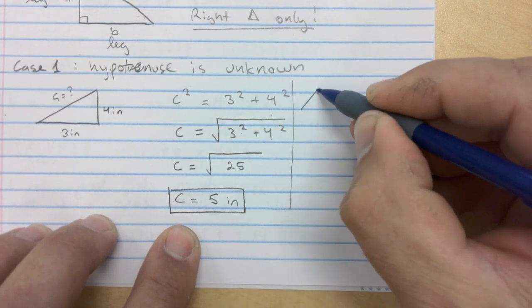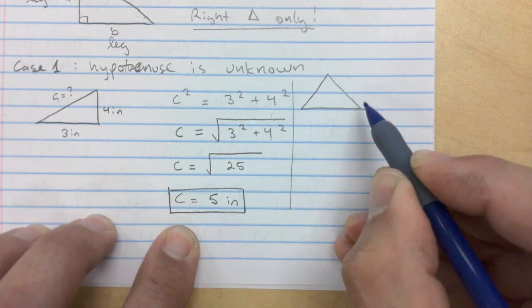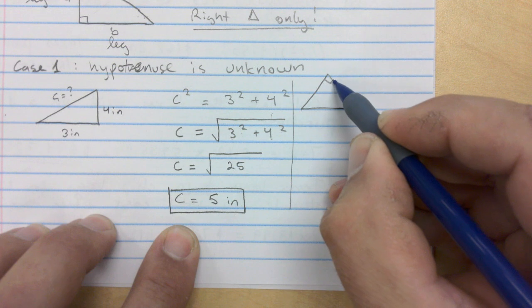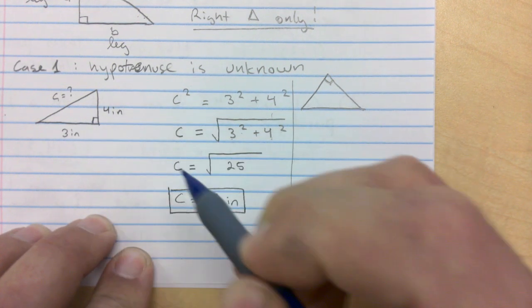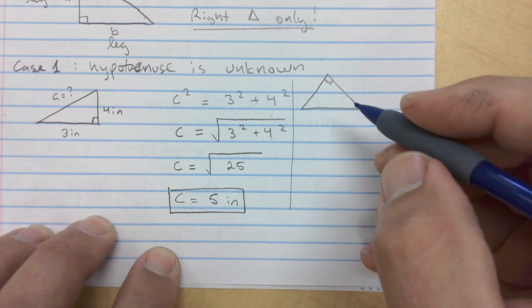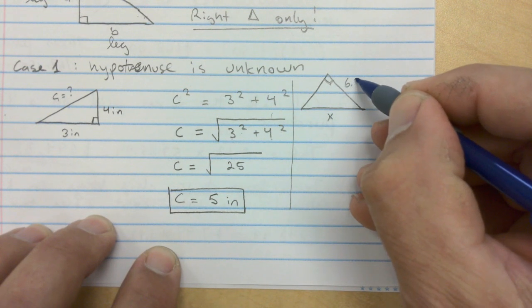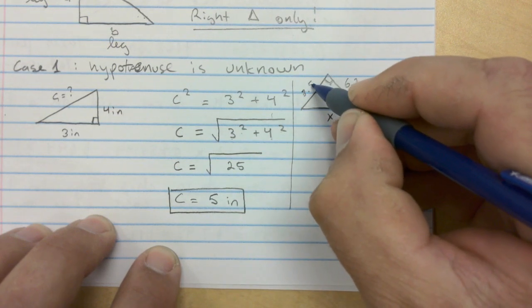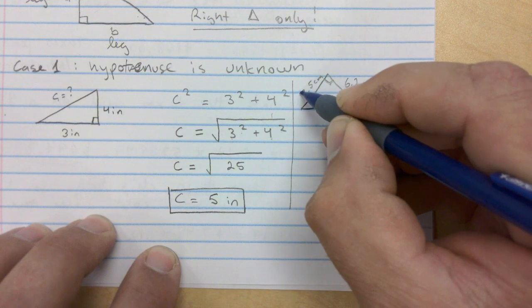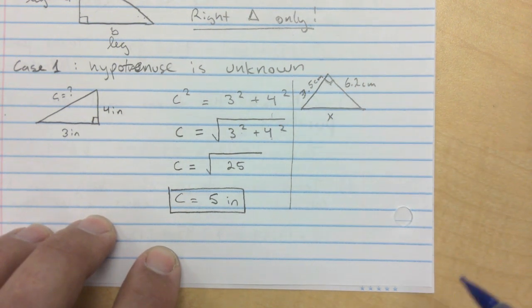Okay, let's do another one. I'm going to make this one like this. And the 90-degree box is going to be up here. Sorry, here there was a 90-degree there. And so we're going to call this side X. We're going to call it 6.2 centimeters. And we're going to label this as 3.5 centimeters.